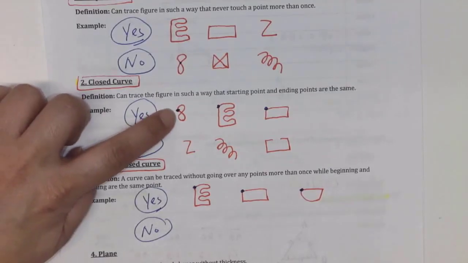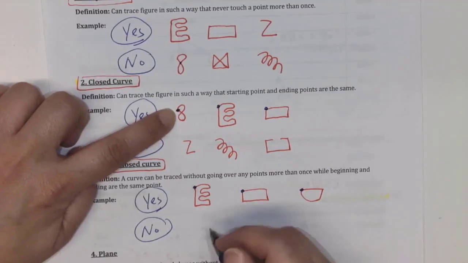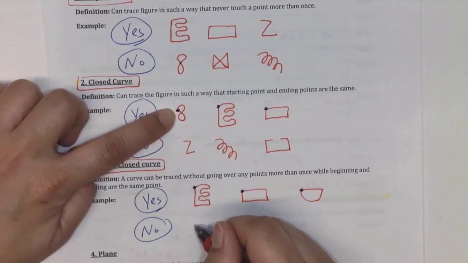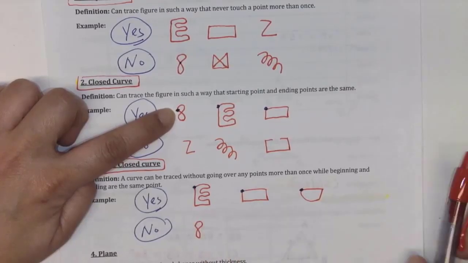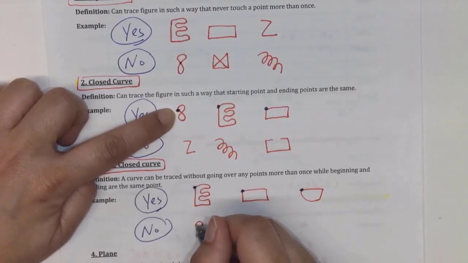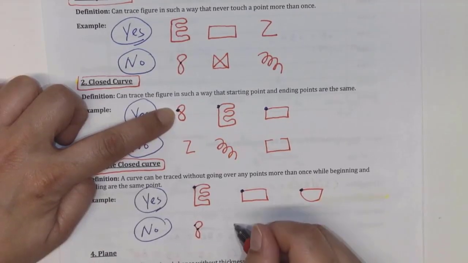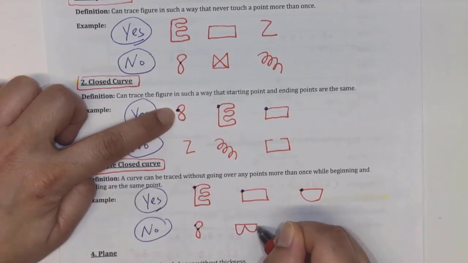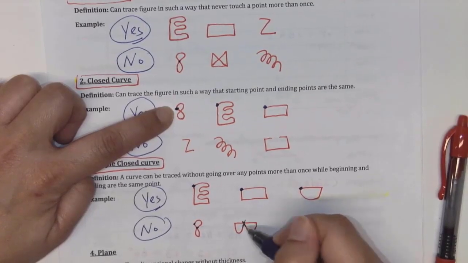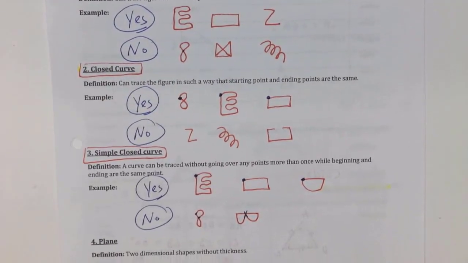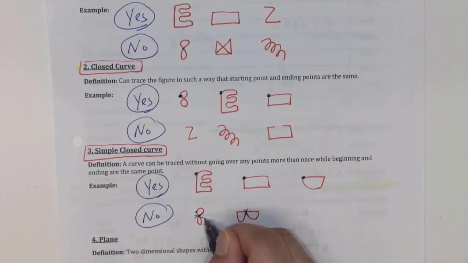Can the eight be simple closed? No. Because even if it's a closed curve, you start and end at the same point, but they also overlap, right? Or I'll give you one more, something like this. Okay, question for that.